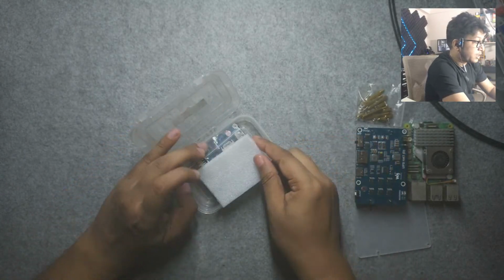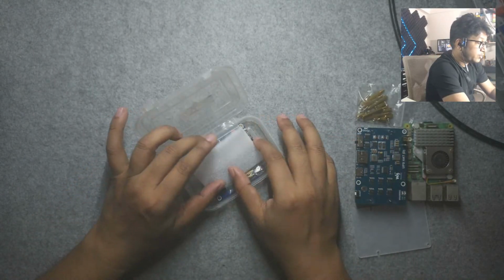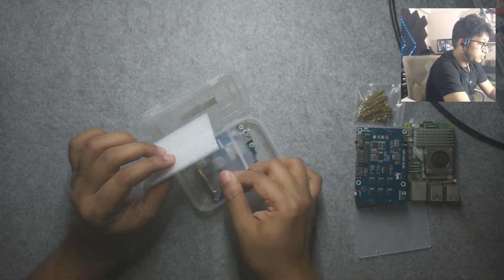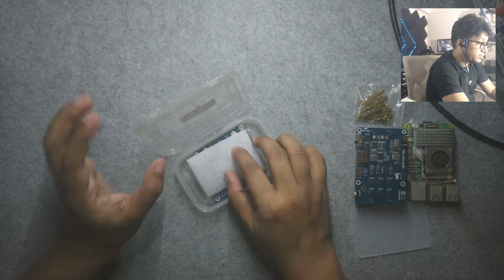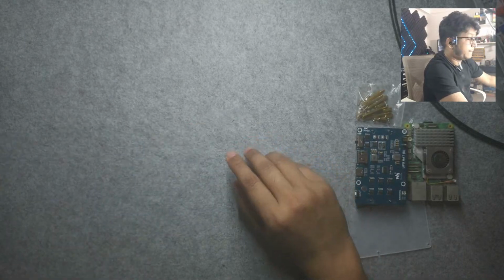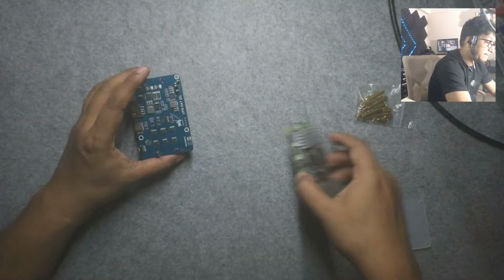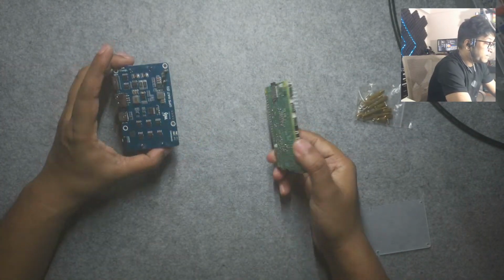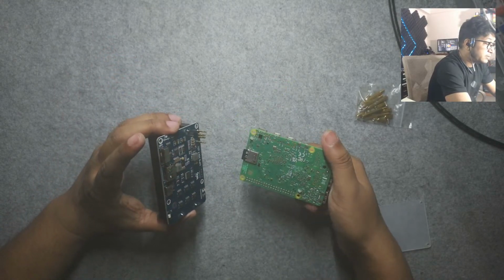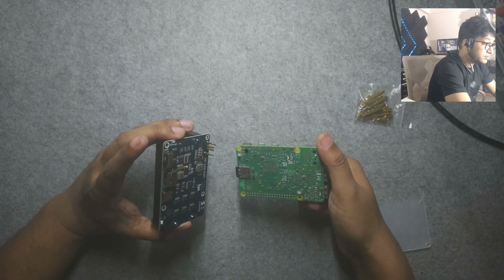Okay, how about the other board? How about the always on Pi? I call it Chiranjeevi. So this should be fairly straightforward, isn't it?